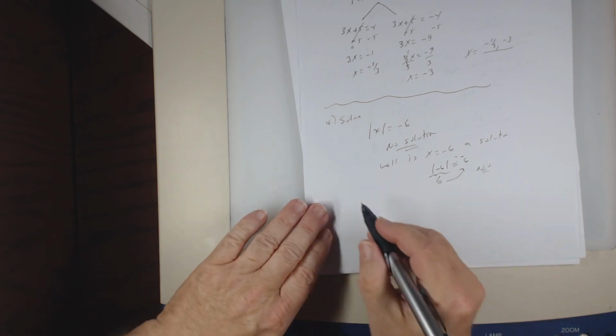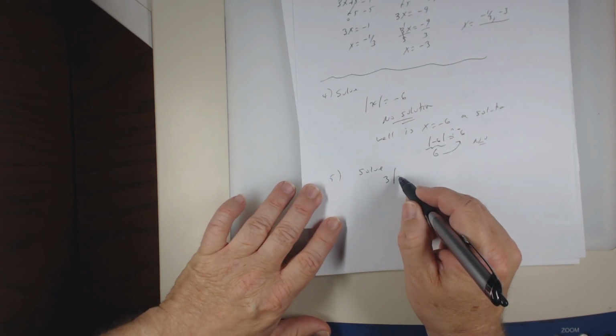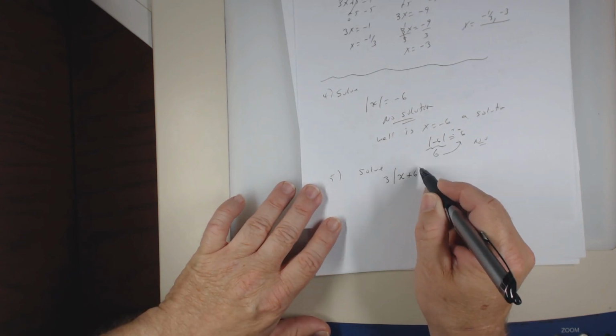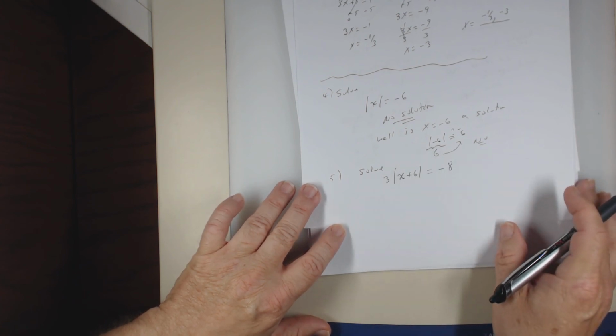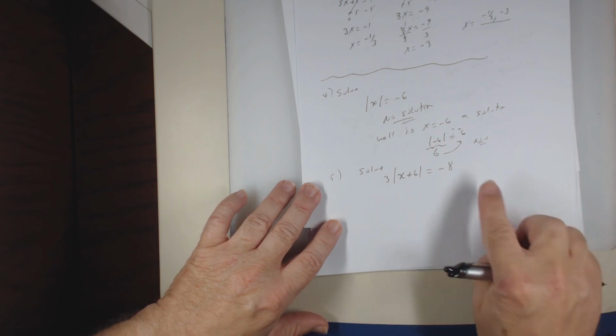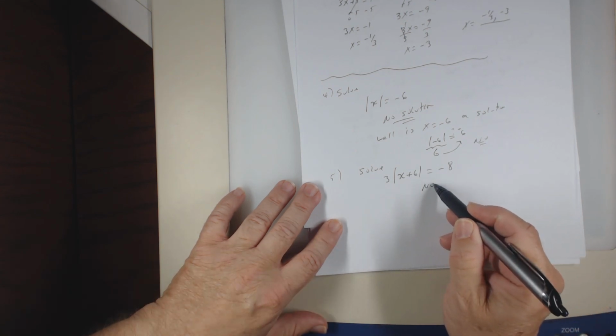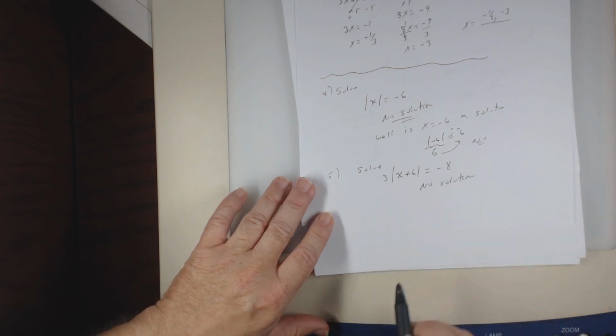No solution. So if you had this, 3 times the absolute value of x plus 6 equals -8. You might say, well, I got to get the absolute value by itself, so I have to divide by 3. Okay, that's true, but this is still going to be what? Negative. So right away you can say what? No solution. All right. So remember that these problems do exist. I don't think they asked you that on my math lab, and I didn't ask you that on a test or a worksheet, but you would say no solution.